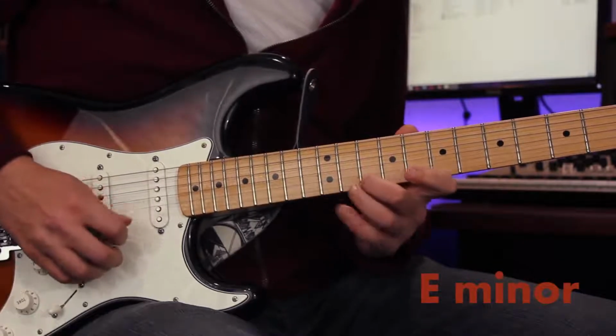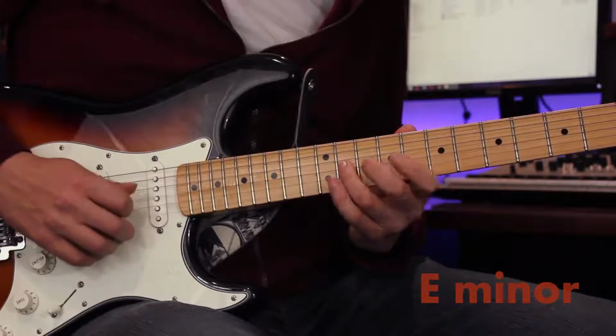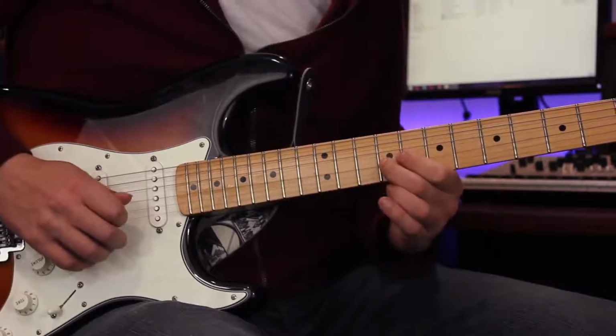Now, if you've got some skills on your instrument, you should be able to embellish just going up and down the scale by maybe adding in some slides, some slurs, anything to make it sound more interesting. But let's keep that same idea of going up and down, just phrase it a little bit better.